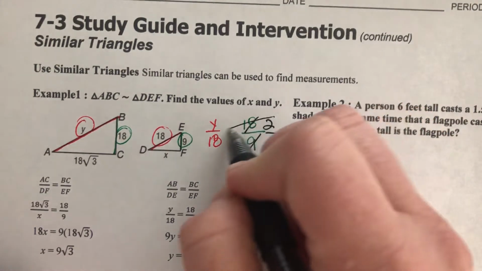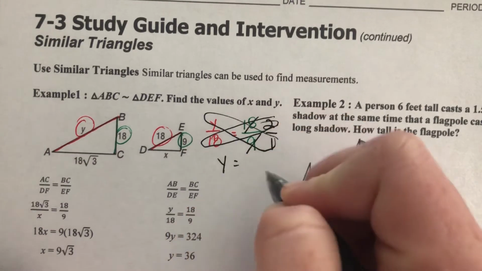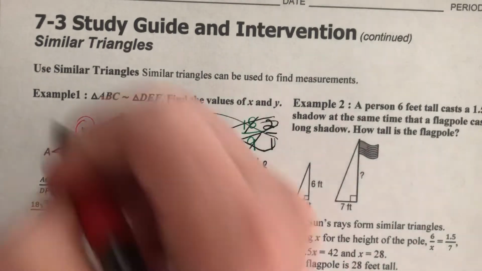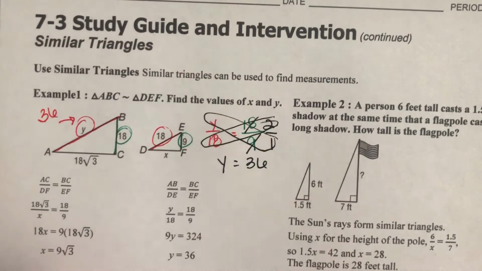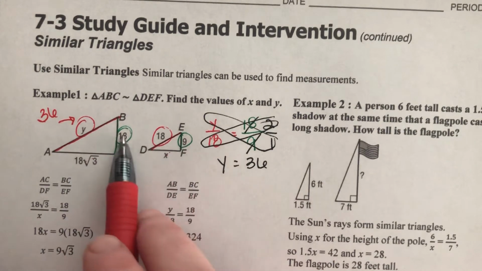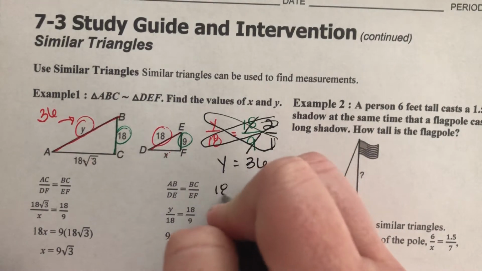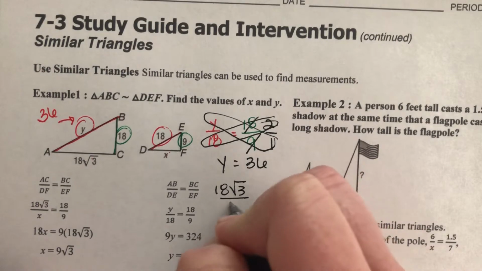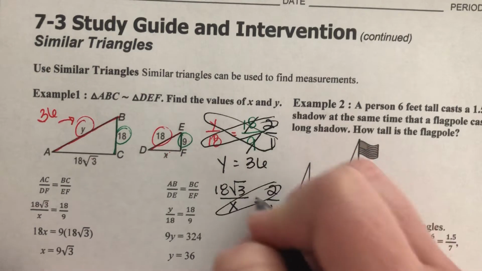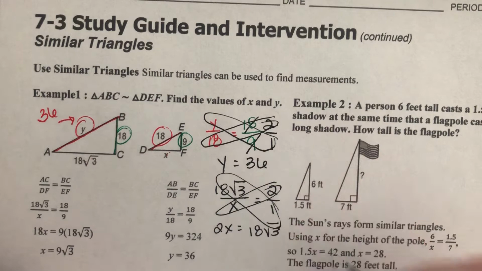I can turn that into 2 over 1, right? So then I'm going to cross multiply. 18 times 2 equals 1 times y. So y equals 18 times 2 is 36, right? So this value right here is 36. And then next I want to find x. So I'm going to compare these two values to 18 over 9 or 2 over 1 as previously said. So 18 square root of 3 over x is equal to 2 over 1. And then cross multiply.